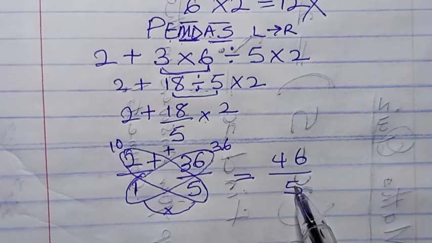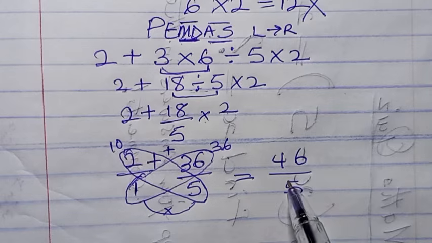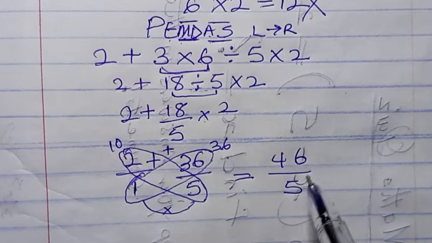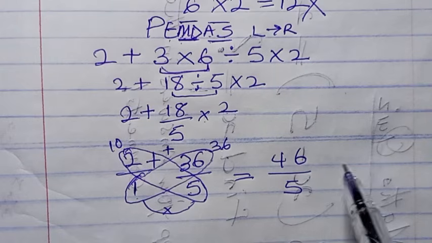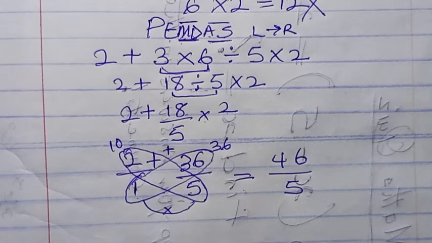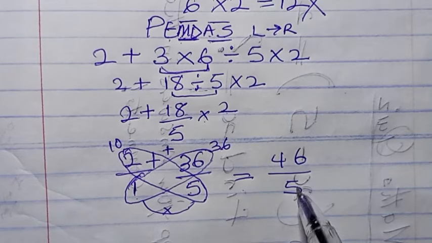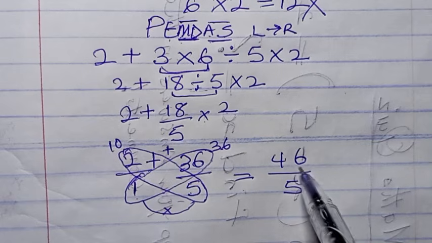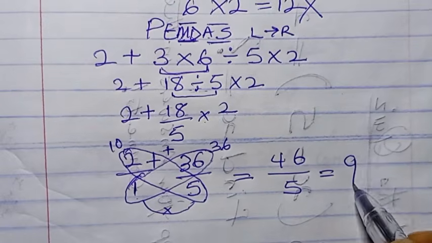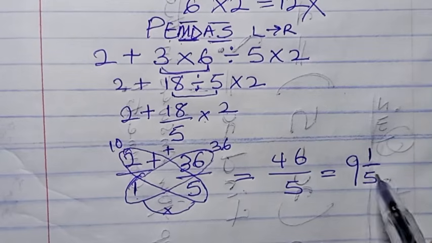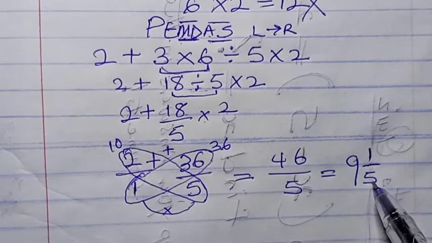Now, this is the answer, but we can still break this answer down. Now, this is an improper fraction. I want us to make the answer a mixed fraction and a decimal number. The answer should also be in decimal number. So now, 46 divided by 5. 5 will go into 46 how many times? 9 times. Remainder 1 over this denominator here. So we have 9 whole number 1 over 5.